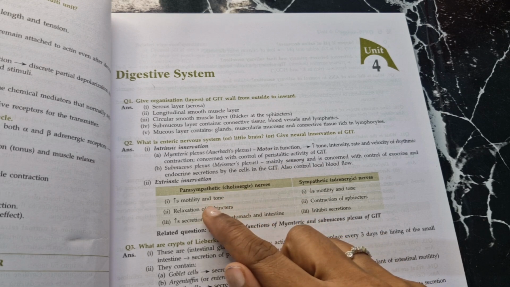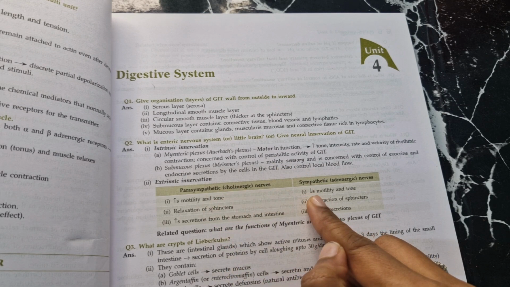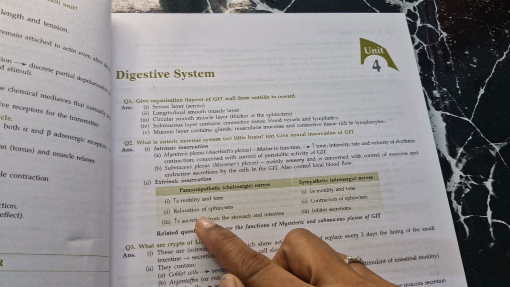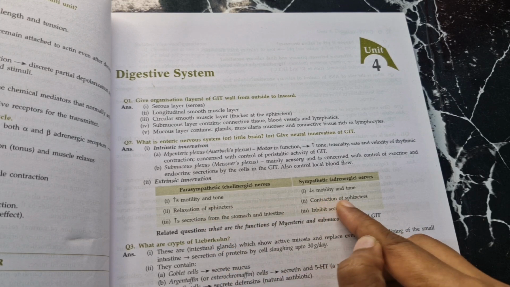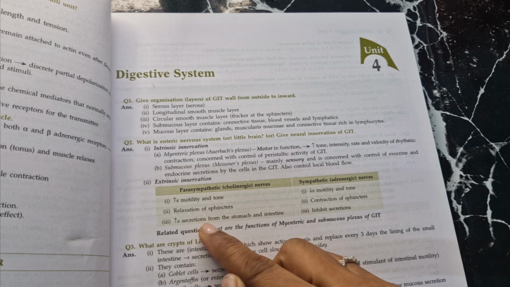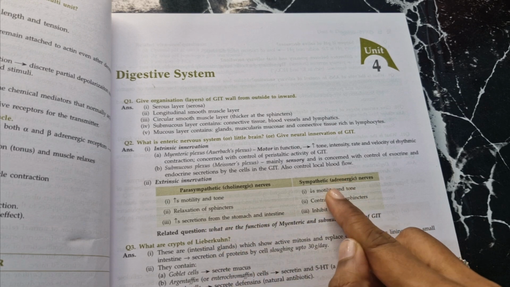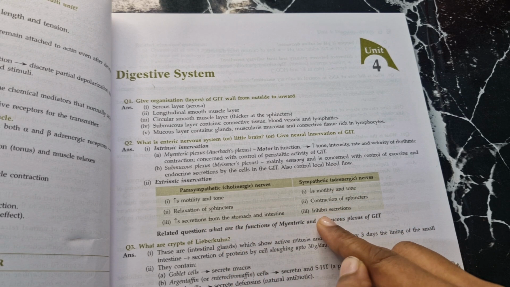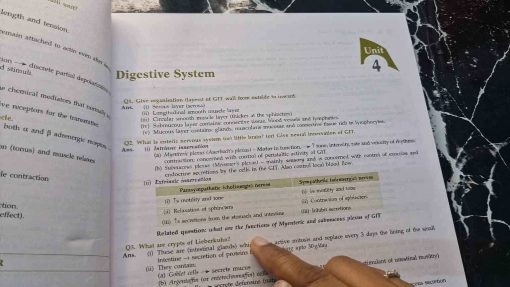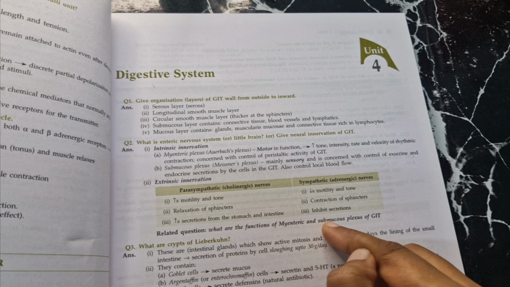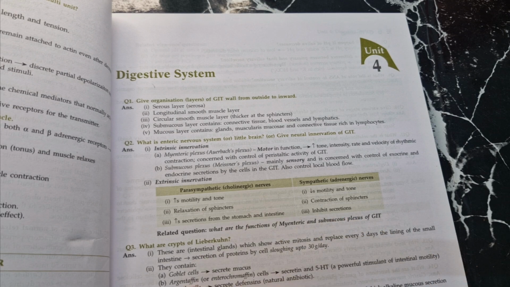Parasympathetic increases the GI motility and the tone, whereas sympathetic decreases the GI motility and the tone. Parasympathetic relaxes the sphincter, whereas the sympathetic contracts the sphincter. Parasympathetic increases the secretion from the stomach and the intestine, whereas sympathetic decreases the secretion from the stomach and the intestine. A related question they can ask is: what are the functions of the myenteric and submucosal plexus of the GIT?